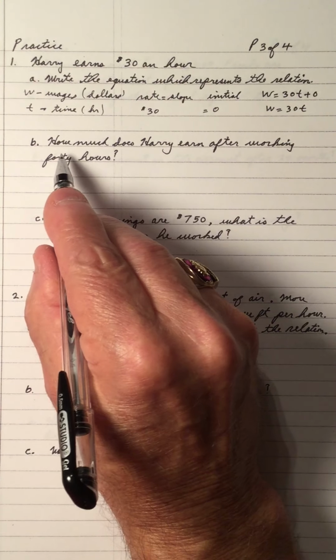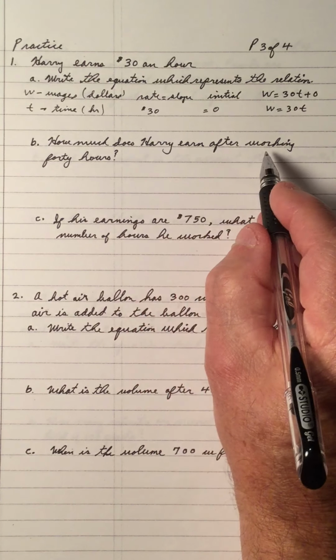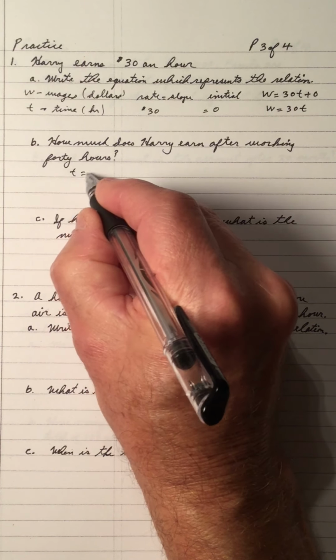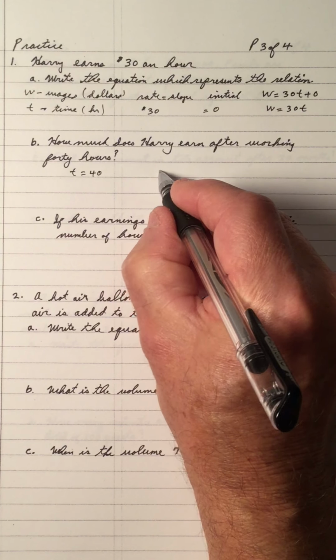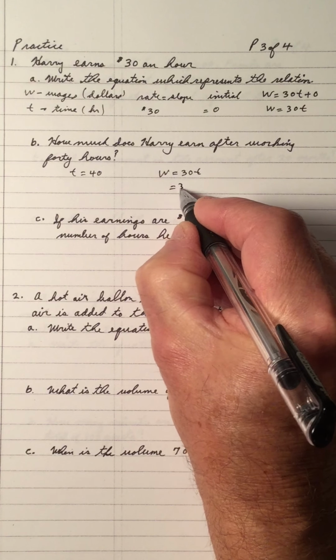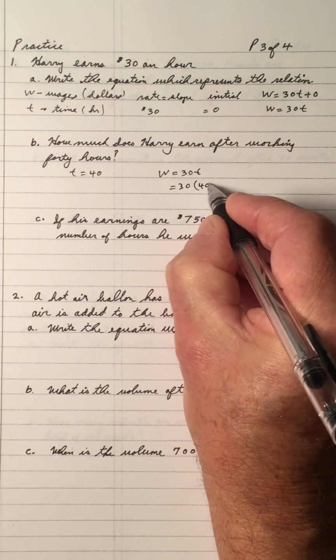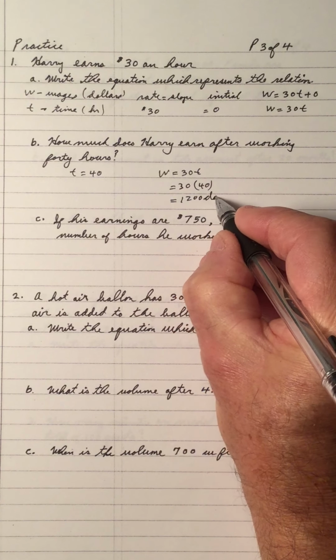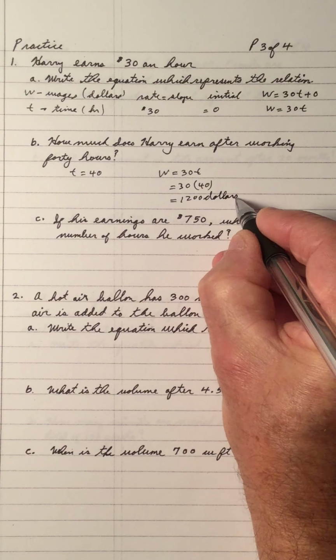B part, how much does Harry earn after working 40 hours? So T is 40 hours. So W equals 30T, 30 times 40, so it's 1,200. And again, the wages are in terms of dollars.